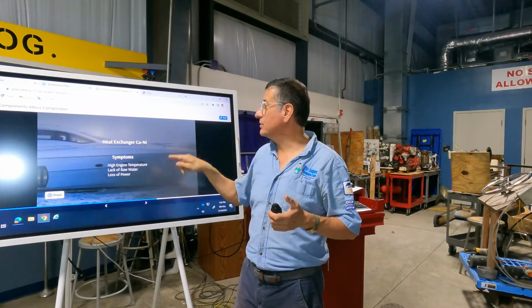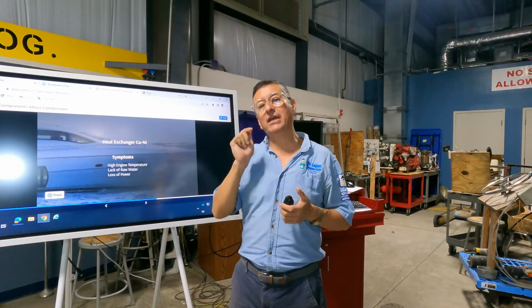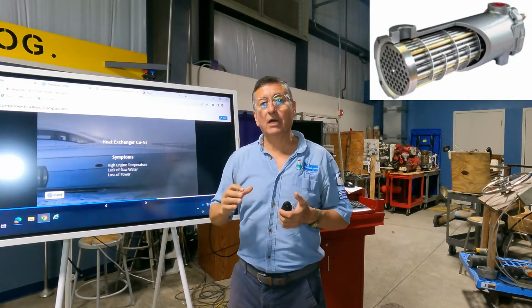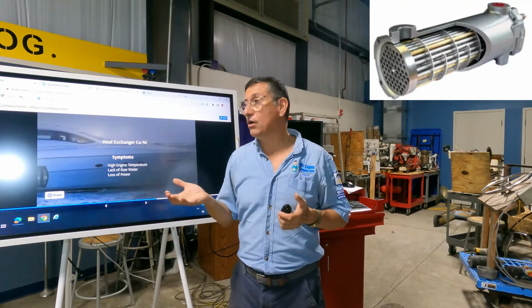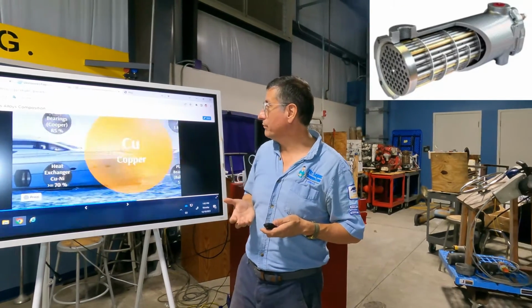Those are the consequences, those are the symptoms when you have a heat exchanger in copper nickel and you have high content of copper in the oil sample.